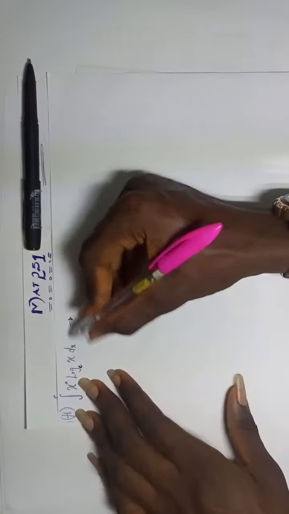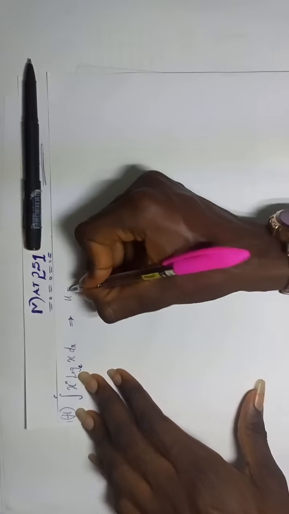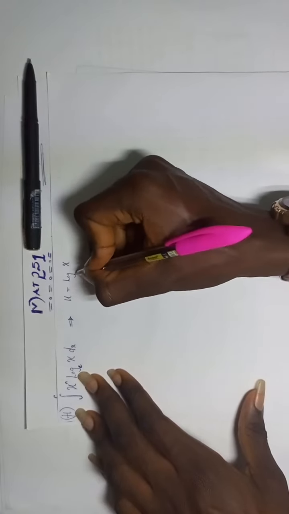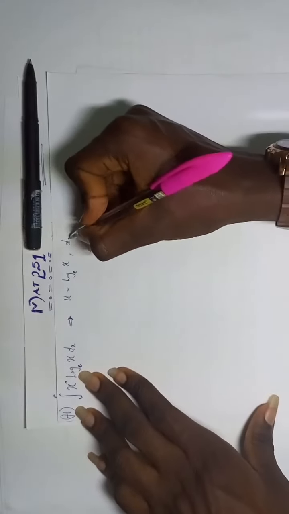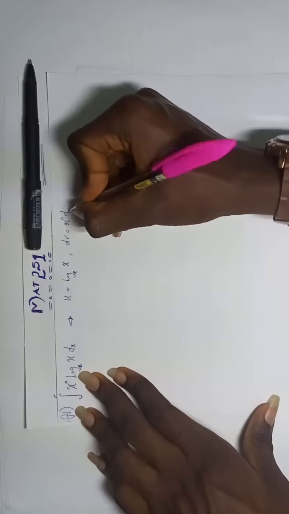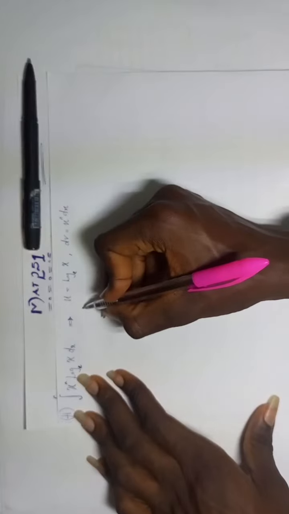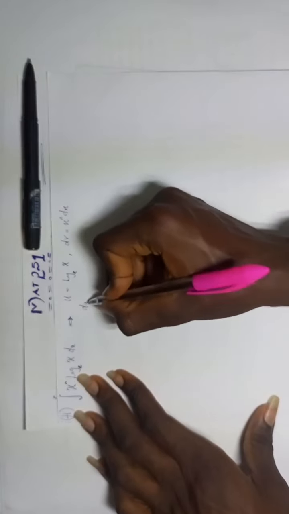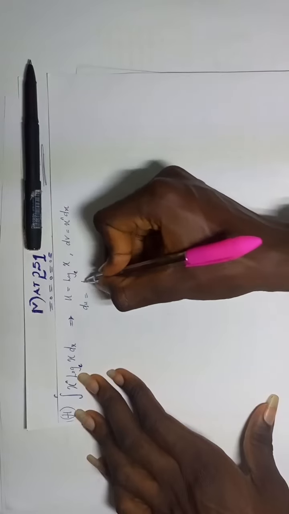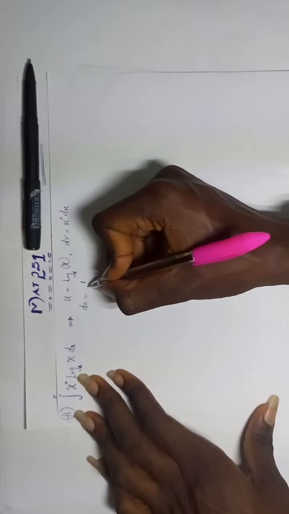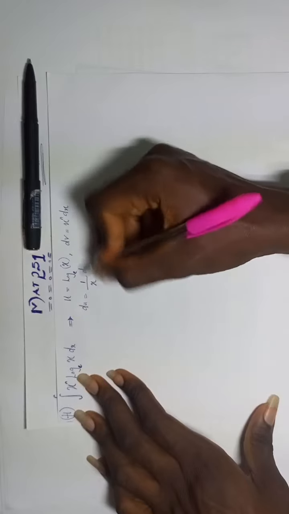At first we can easily use integration by parts here. Please make sure that you use u equals the logarithm of x to base e. Then you say dv will represent x^n dx. So when you differentiate the logarithm of x to base e, this is very direct, that should be 1 over x. And remember that there will be a dx here, du/dx, then multiply both sides.